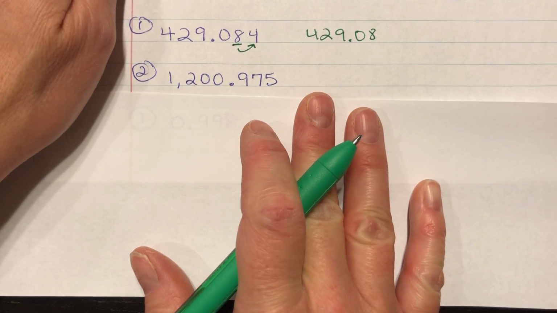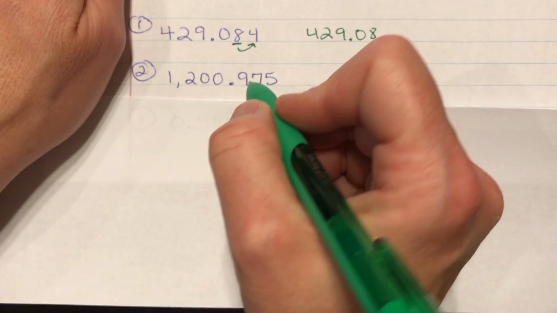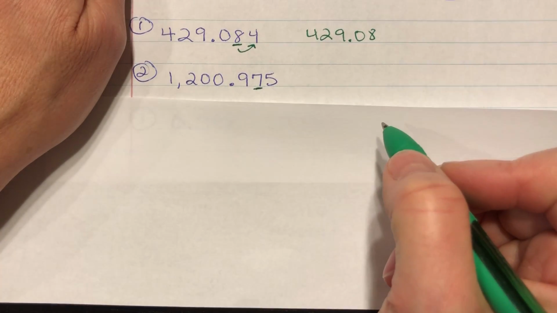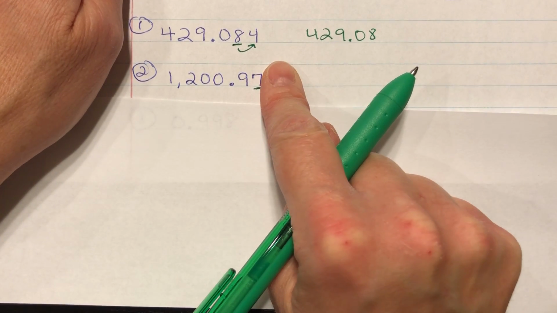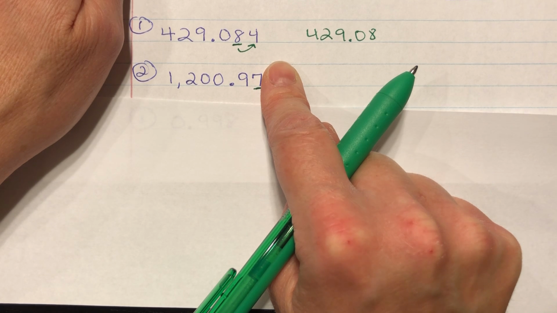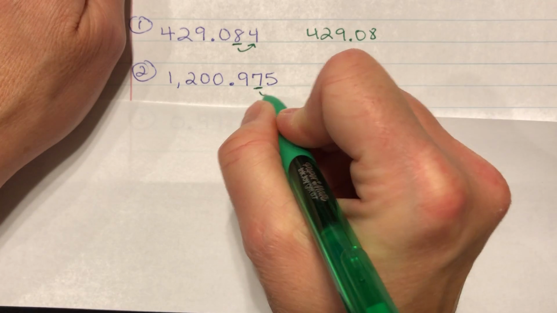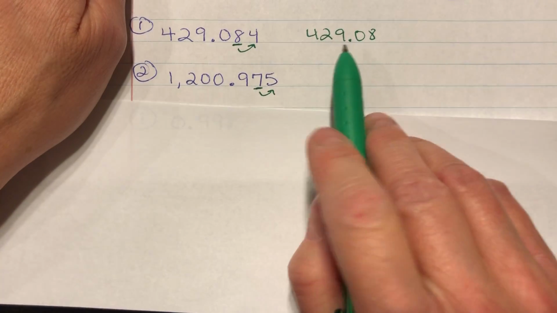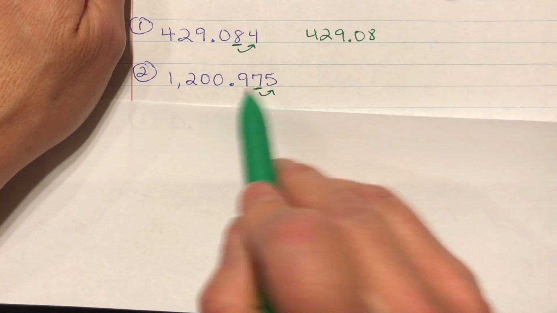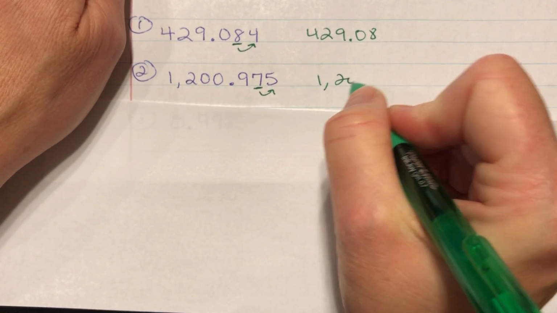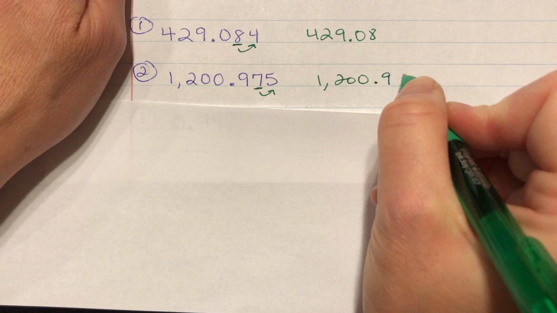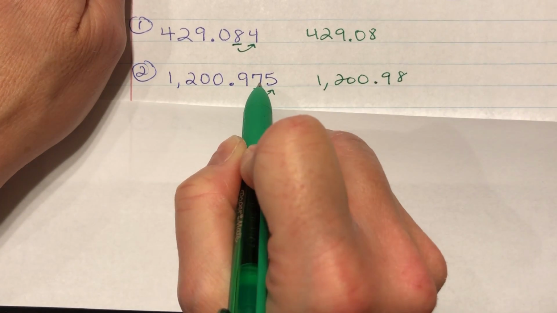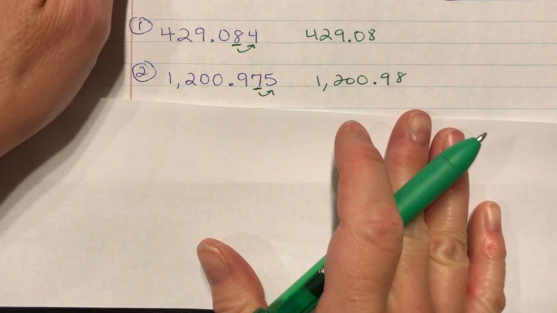Right, your next one, round to the nearest 100th. This 7 is in the 100ths place. So I'm trying to figure out, is this 1,200.97 or is this 1,200.98? Well, the number next to the 100ths place is 5 or higher. That means that it's going to fall in that halfway mark. So we'd bump that 7 up to an 8. 1,200.98. All those other digits stay the same. It's only this 100ths place we're concerned with.